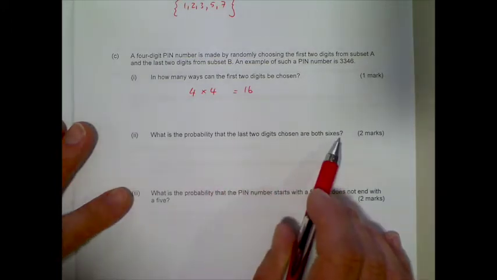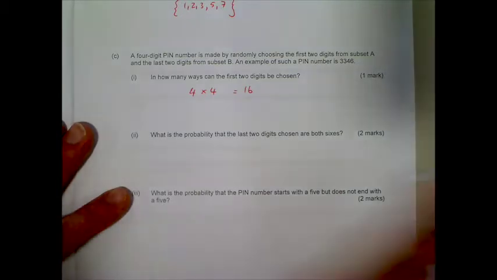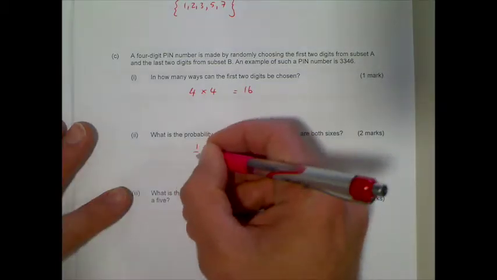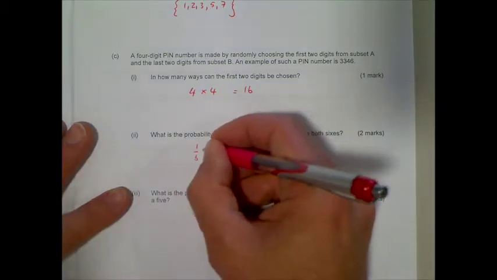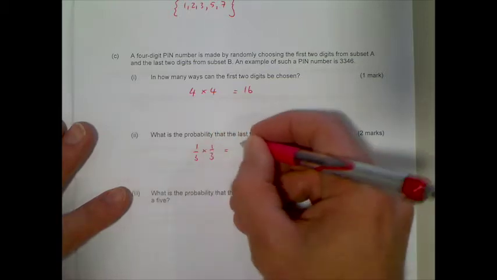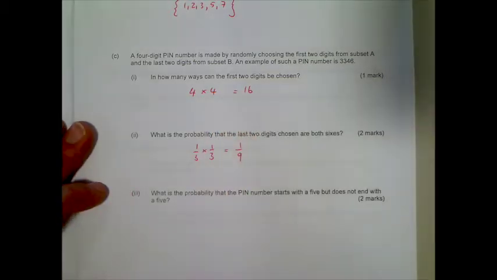What is the probability that the last 2 digits chosen are both 6s? Well, I suppose an easy way here is we've got 1/3 of a chance of choosing a 6 times 1/3 of a chance, which gives us 1/9 of a chance.